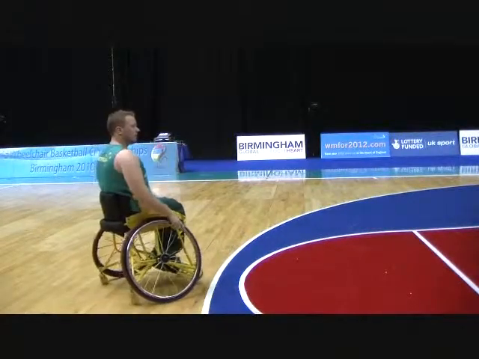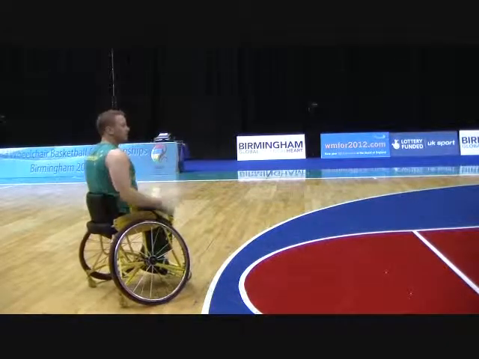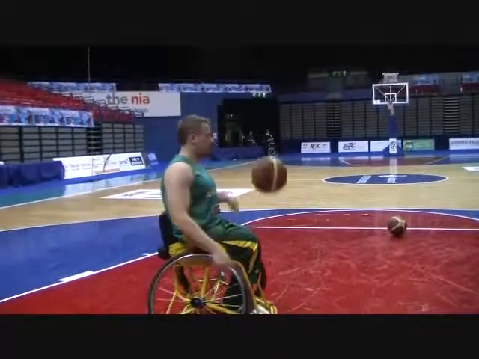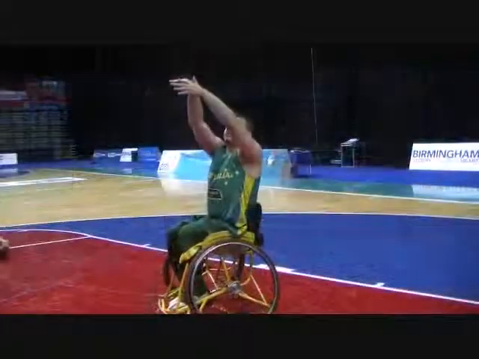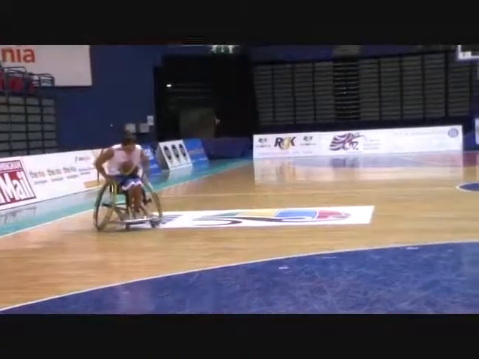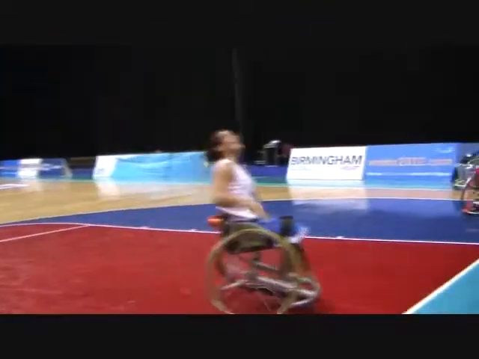The Class 3 player does not show loss of trunk stability when shooting. They can rotate in the direction of the shot unsupported by the backrest. They are able to lean far forward to carry an underhand shot during a layup.